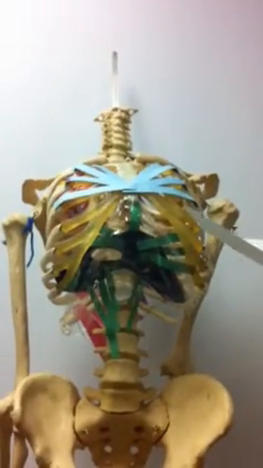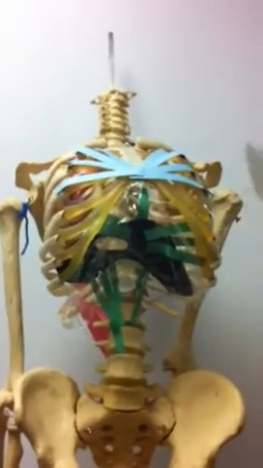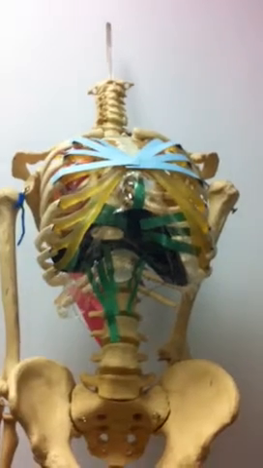And the diaphragm is a muscle of inspiration, and it separates the thoracic cavity from the abdomen.